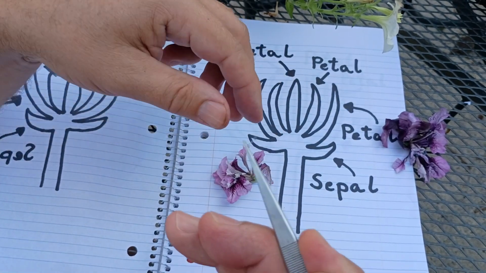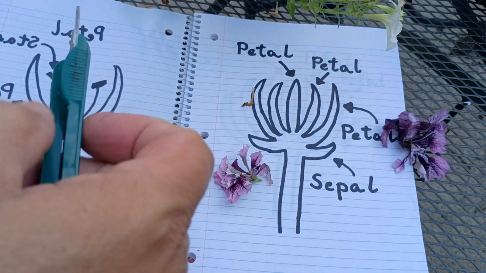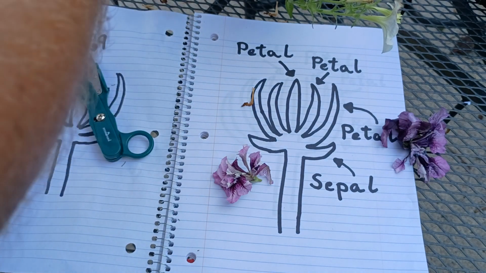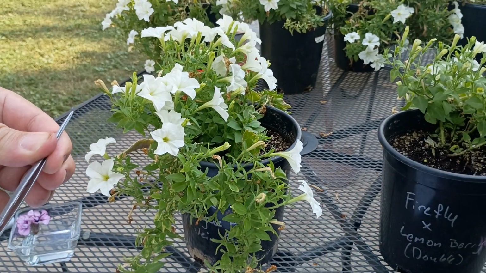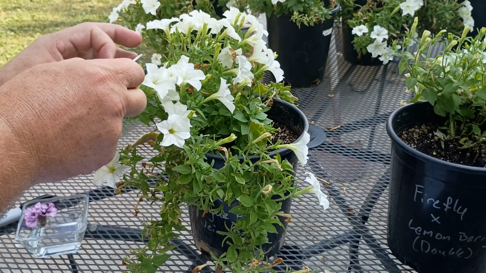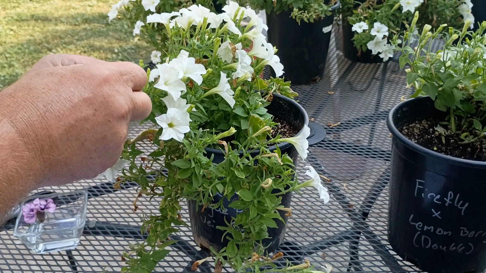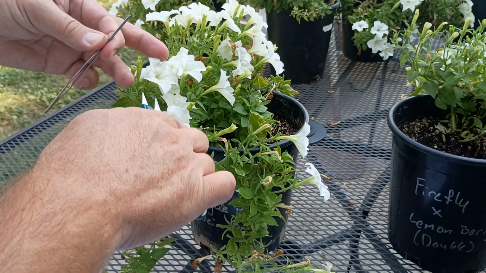Maybe. Let's see. Yeah, that one had pollen on it. So I'm going to try not to lose this.